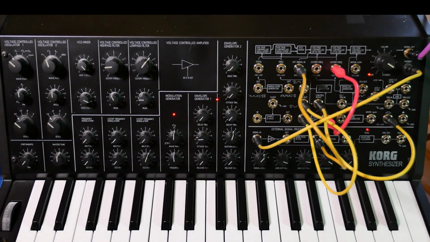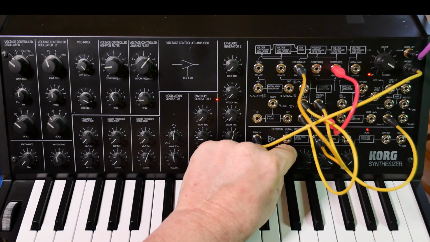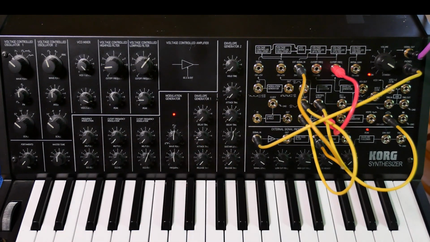Brilliant. So, two nice simple patches, and making more overdriven sounds using the external signal processor.